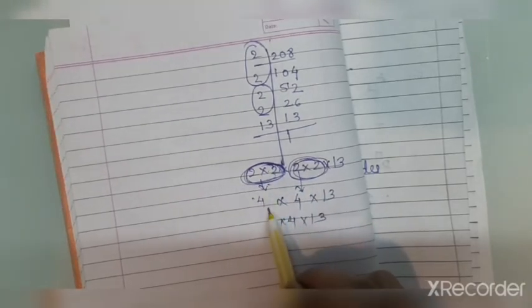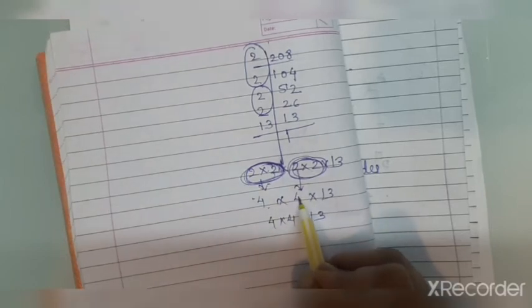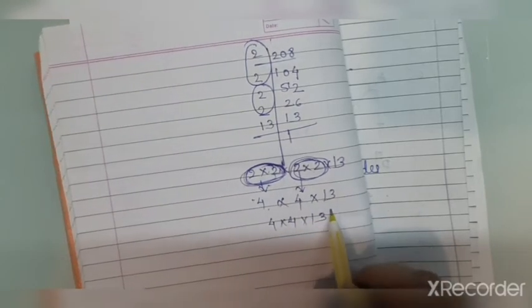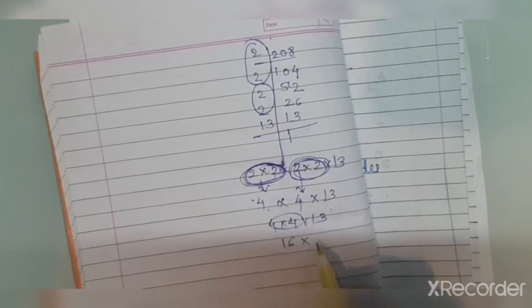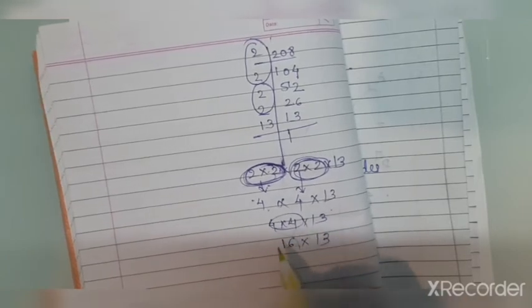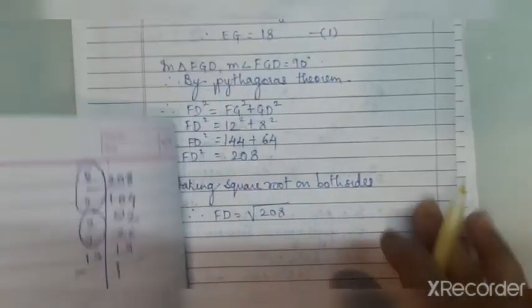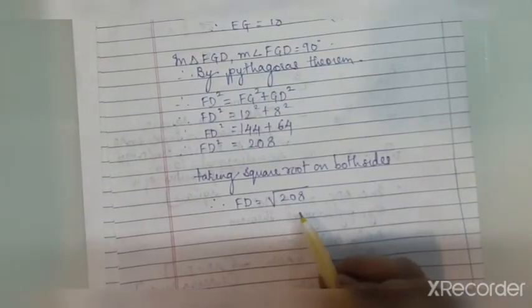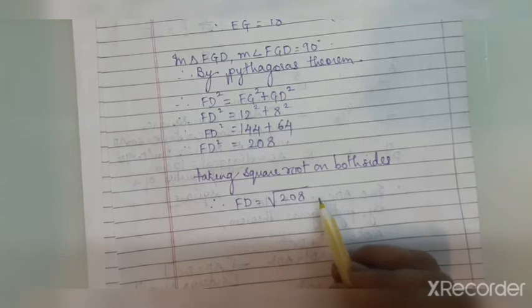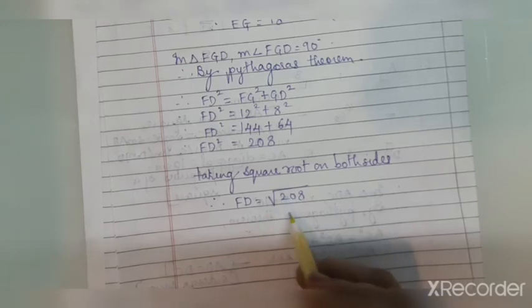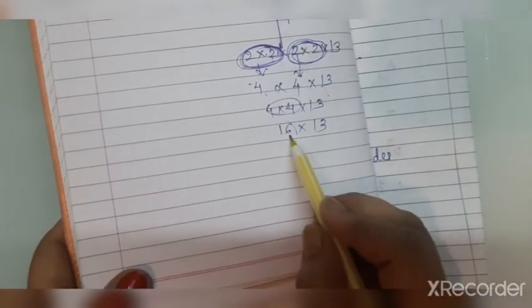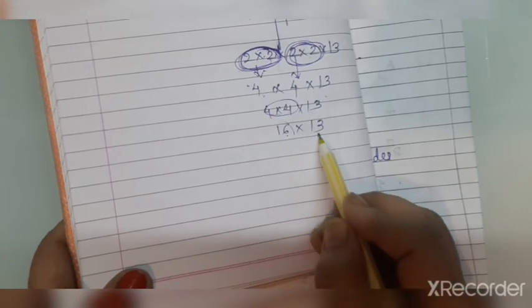So 2 2s are 4, 2 2s are 4. Clear? Into 13. Now 4 into 4 is 16 into 13. 16 is a square. Okay, so basically when you are finding the factors in the root sign, you should get a square so that you can take it outside as a square root.